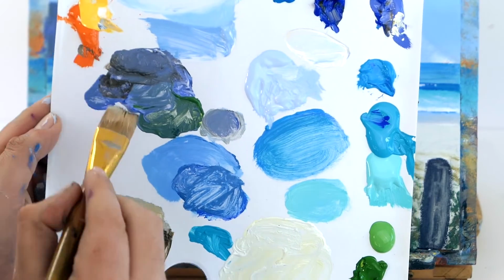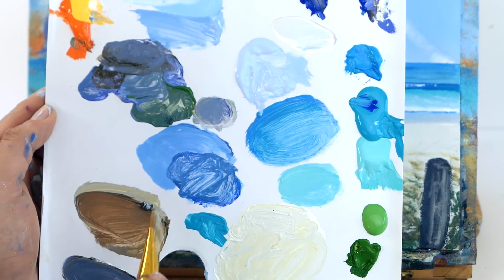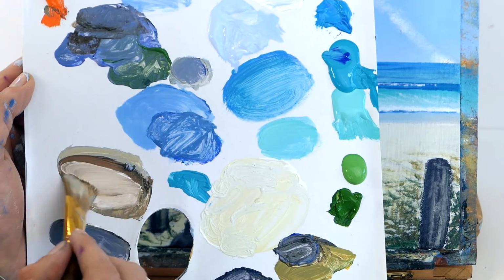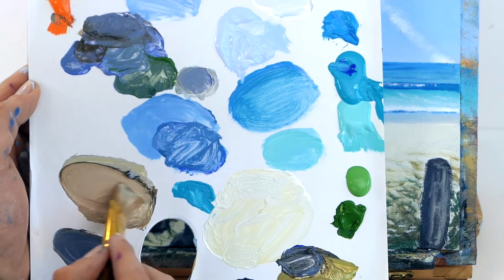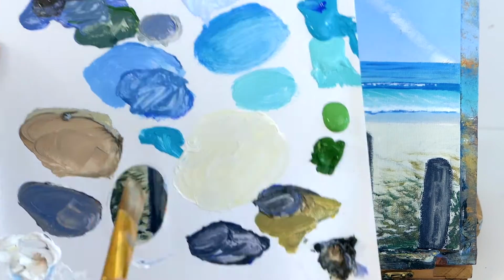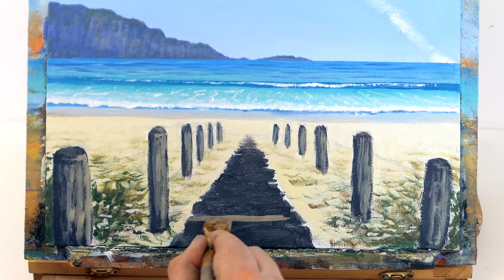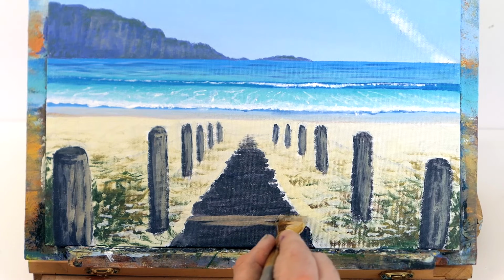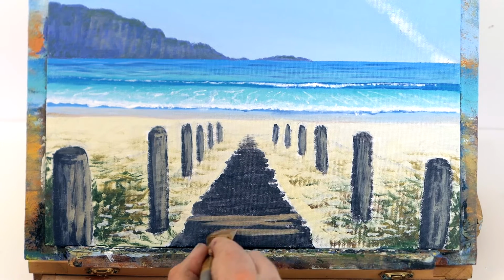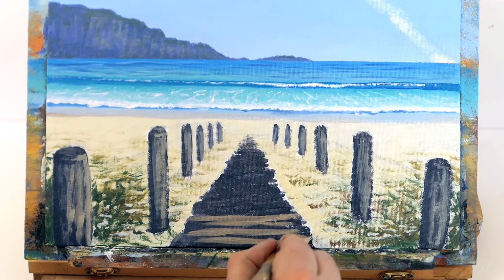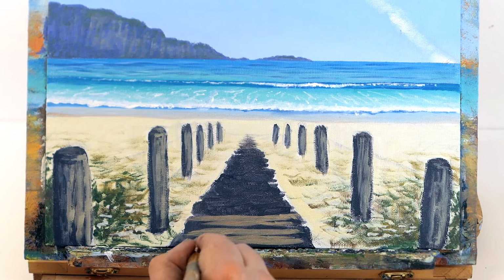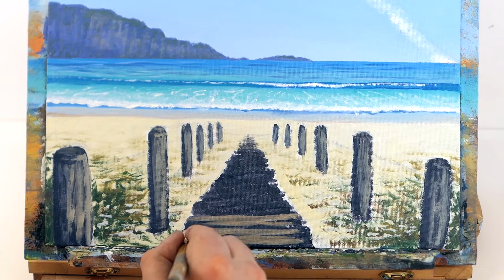Let's add a little bit more brown and orange, white. And let's just block in our planks of wood. So again, the same principle, we're just going to create some planks. We're going to leave some gaps in the underpainting to look like shadow. And we're just going to leave some gaps in the middle.